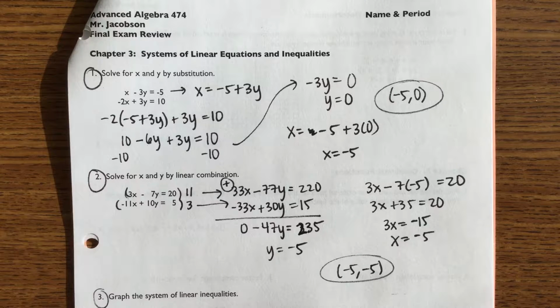Questions on substitution, elimination? I will not give you a 3 by 3 system. So I'm not going to give you 3 equations that have all 3 variables. Those really hard ones, I won't give you those, just so you know.